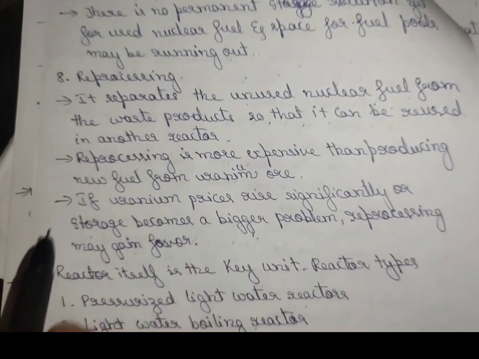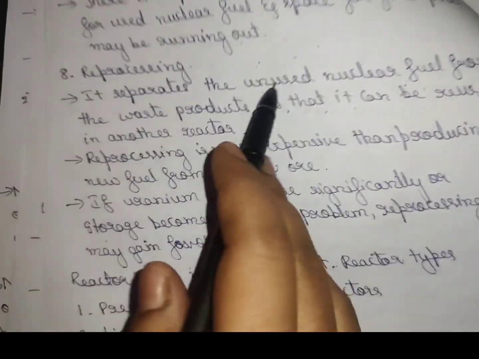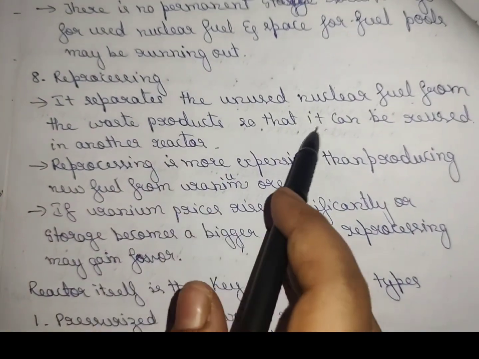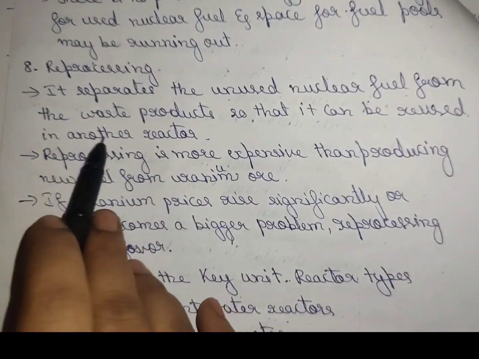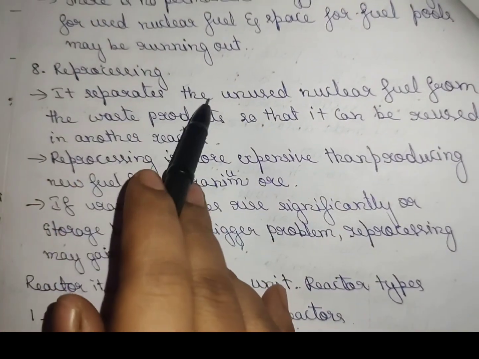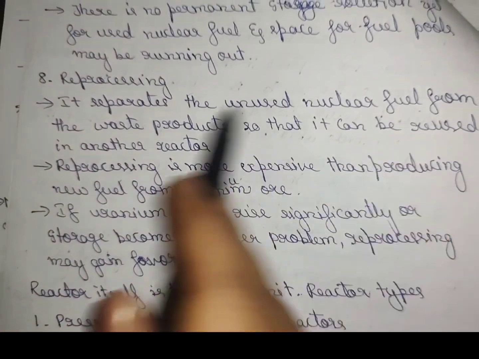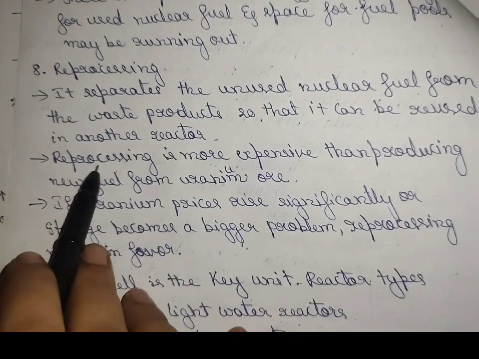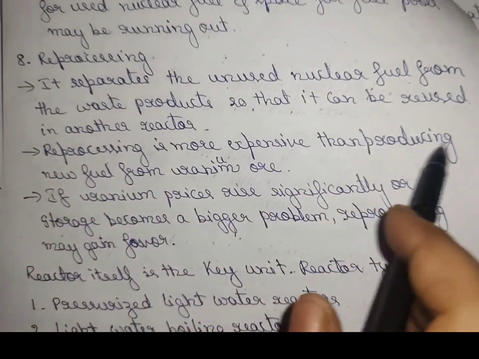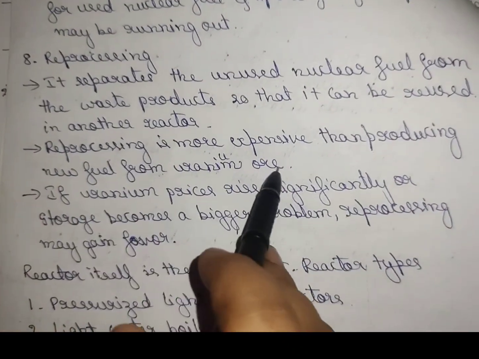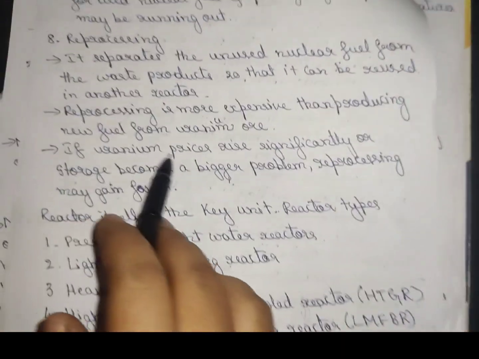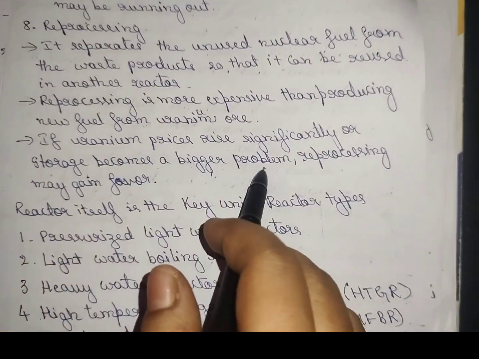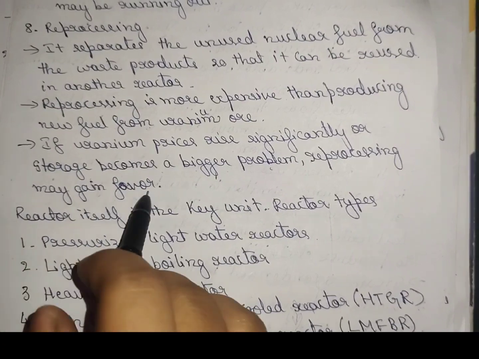So next is reprocessing. It separates the unused nuclear fuel from the waste products so that it can be reused in another reactor. Reprocessing is more expensive than producing new fuel from uranium ore. If uranium prices rise significantly or storage becomes a bigger problem, reprocessing may gain favor.